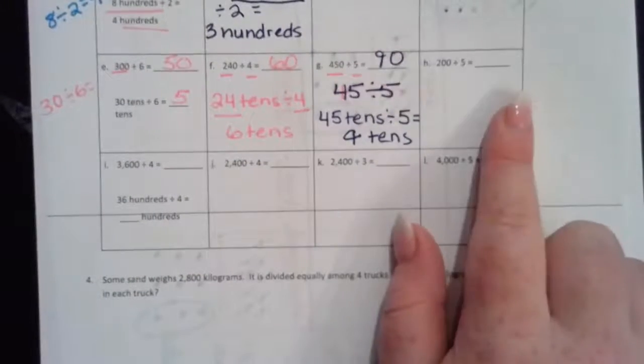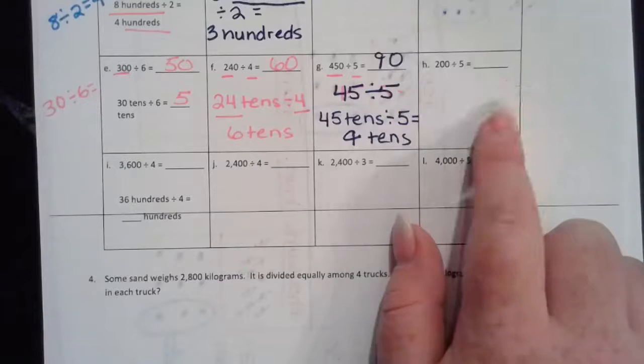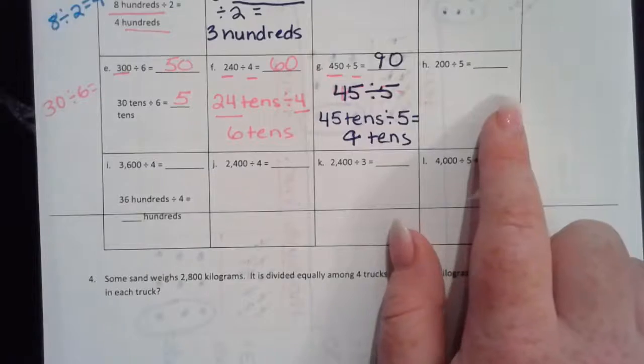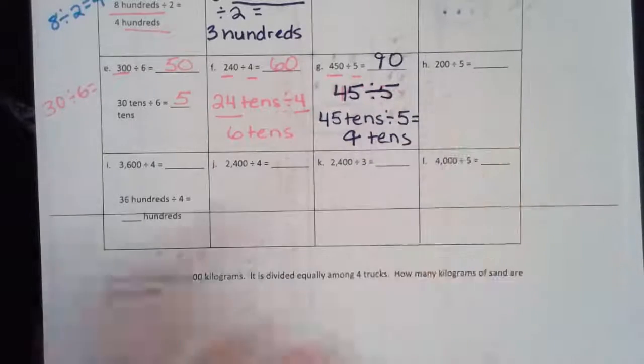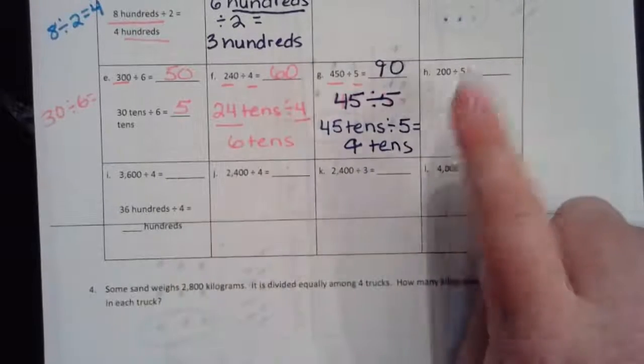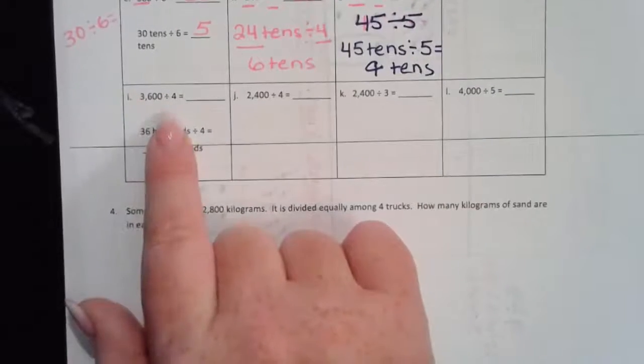So go ahead and do this problem. Pause the video for about a minute. Get this problem done. I believe it's part H. Yes, go ahead and do part H. We're going to pick back up over here on part I. So pause the video, complete part H, and we will pick back up over here on part I.